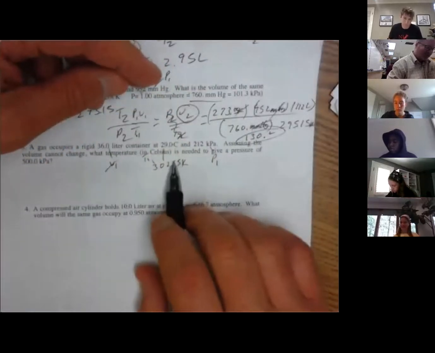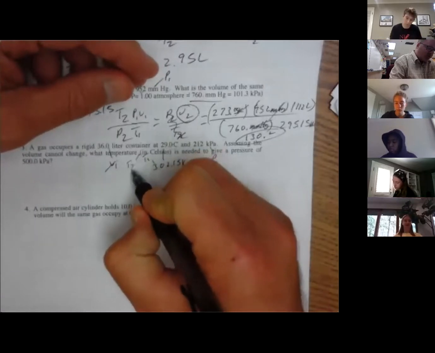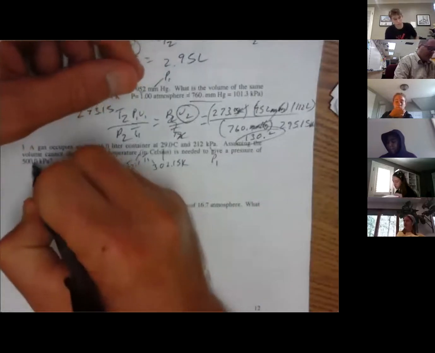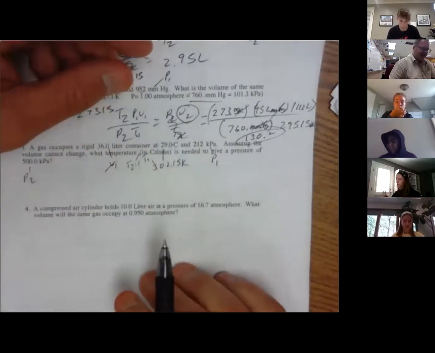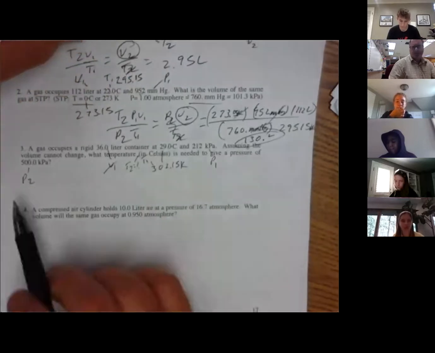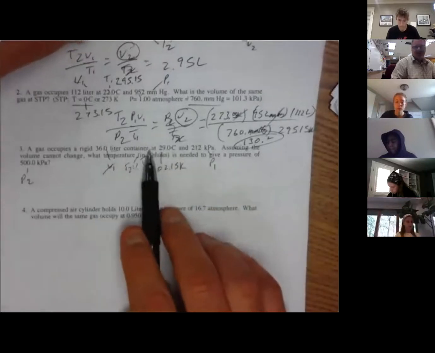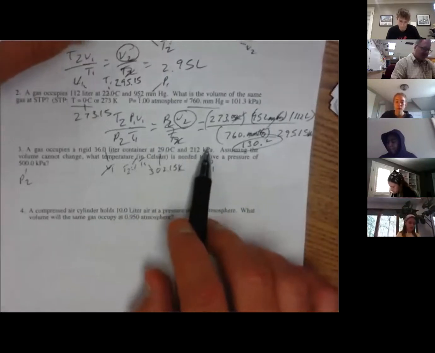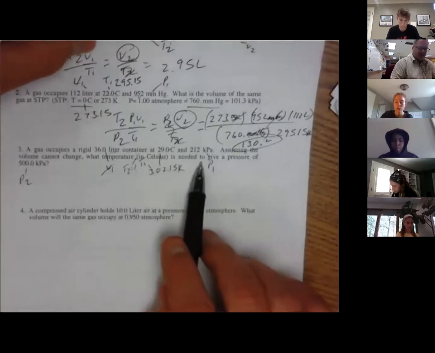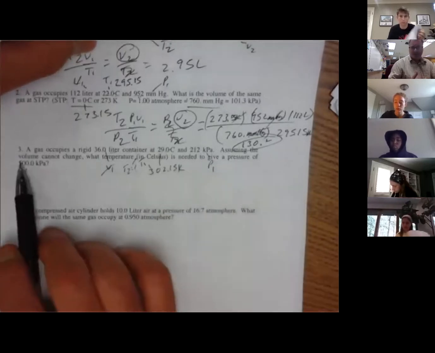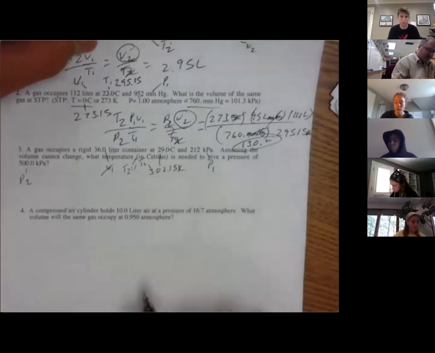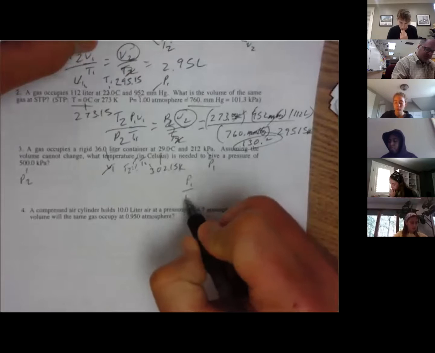Assuming the volume can't change, we don't even need V1 because V1 and V2 are equal to each other. What temperature in Celsius, we're looking for T2, we don't know that, is needed to give a pressure of 500 kilopascal? So that is P2. Any question about how I determined all of that? Basically, you look at the unit, you use words like at and to connect all these together and say that they're initial. You use words like is needed to give a pressure of this to show that those two things are connected. So P1 over T1 equals P2 over T2.